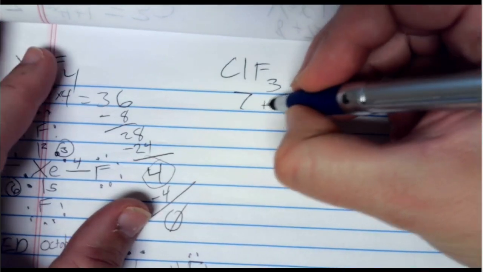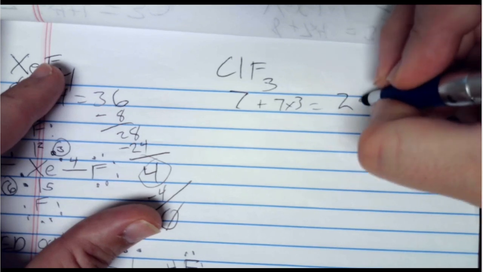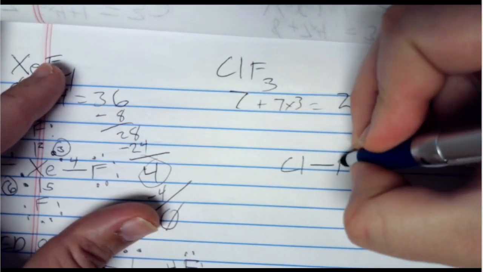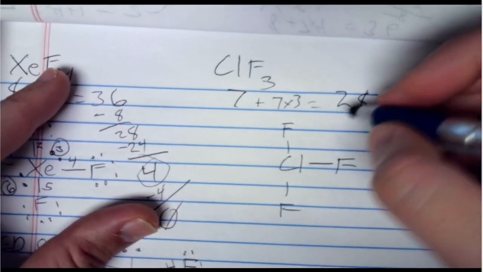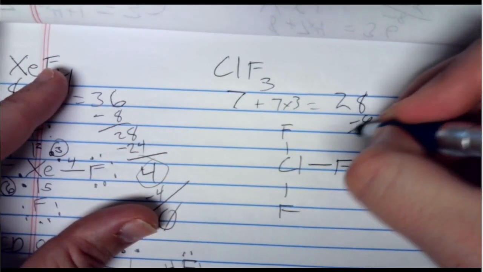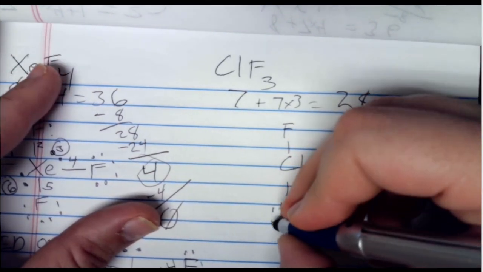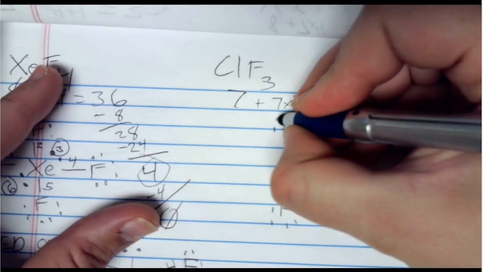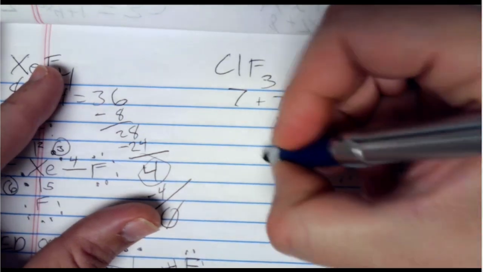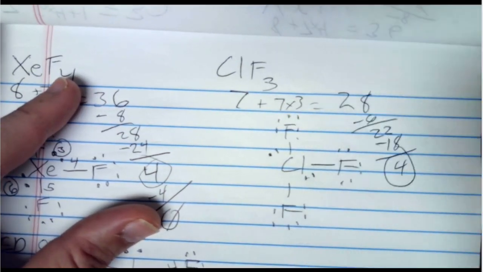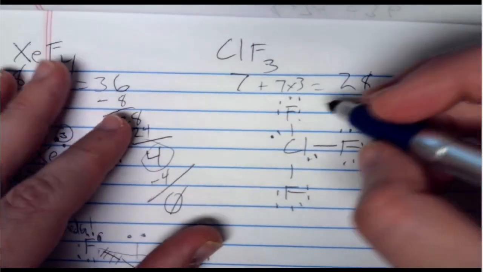Chlorine is 7. F is 7. 7 times 3 is 21, so we have 28 electrons. Chlorine, 1, 2, 3. It doesn't have to be pretty. That's 6 electrons. That gets it down to 22. 6, 12, 18. 4 left. Once again, slap them any old where. Don't really matter. Lewis structure doesn't have to be pretty.